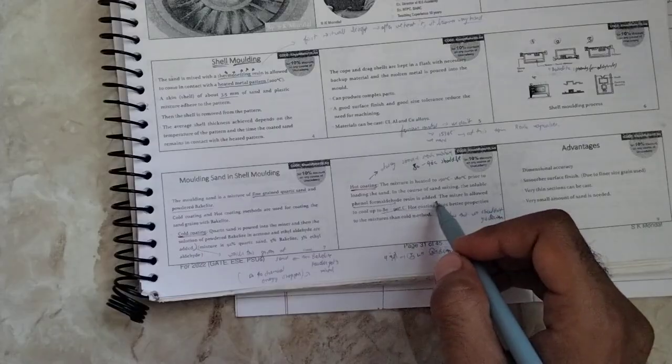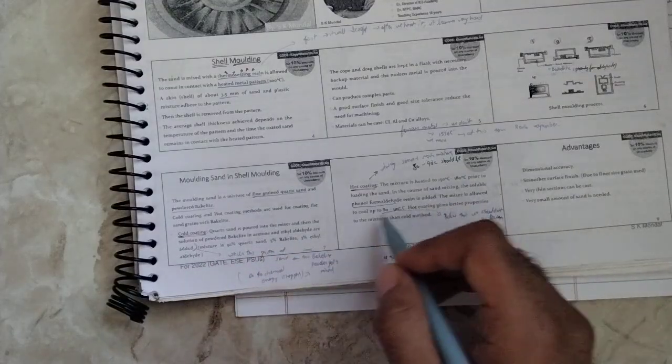In case of sand mixing, the soluble phenyl formaldehyde resin is added, in that bakelite, acetone and ethyl aldehyde are added. The mixture is then allowed to cool to 80 to 90 degrees Celsius. Hot coating gives better properties to the mixture than cold coating.